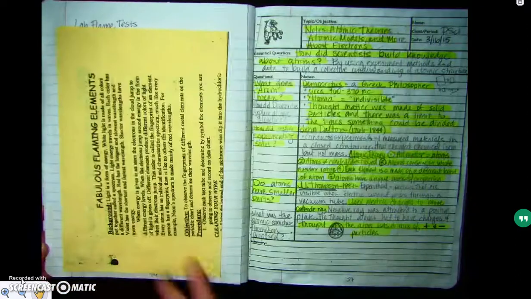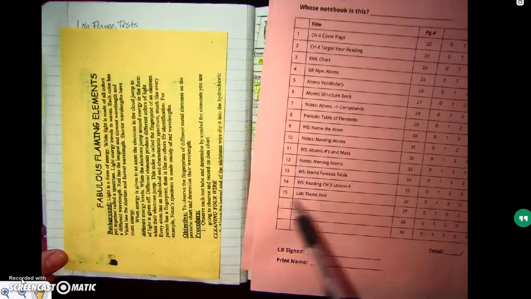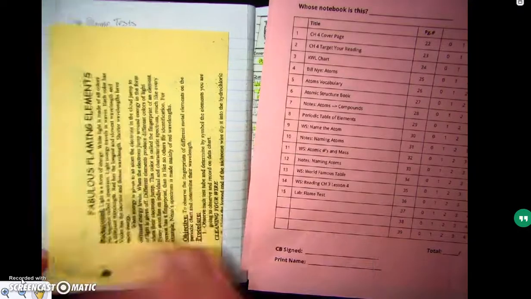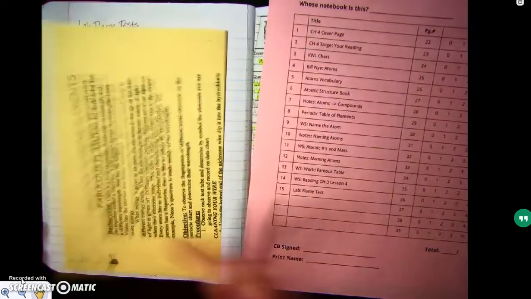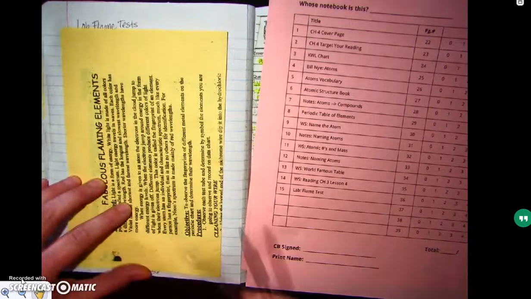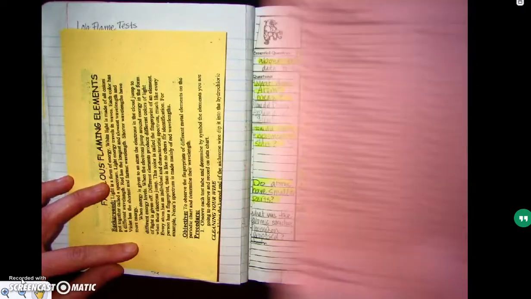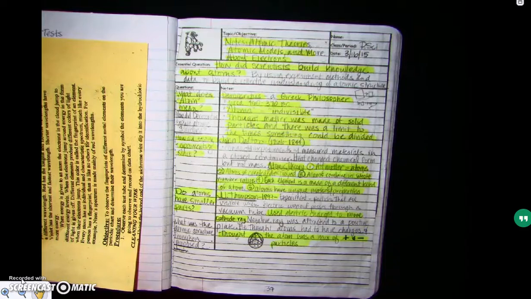And the last thing that you have on this check is the flame test lab. And it has the chart and the questions, and those should be completely filled out. And this is page 36. I don't know if you can see it, but it's page 36. Page 37 had notes about atomic theories, the atomic models, and more about electrons.